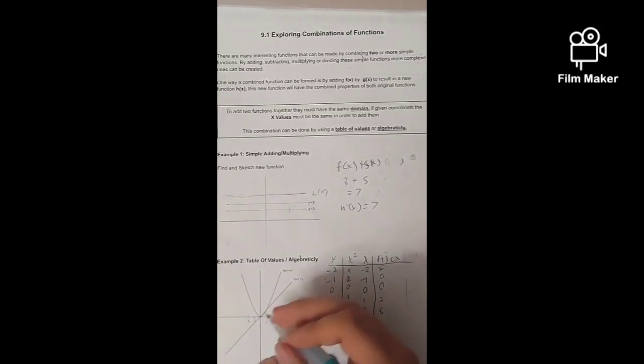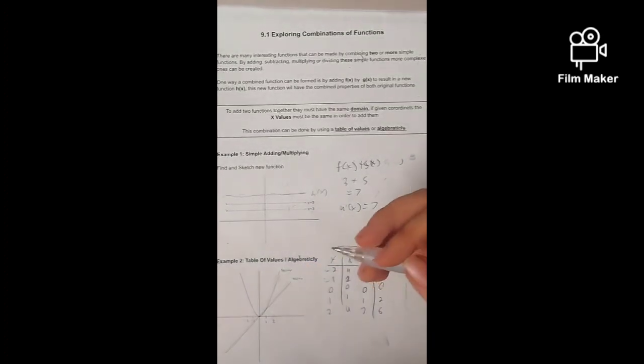And then you want to find out what happens when f plus g of x, which you pretty much get by adding these two functions. So 4 plus -2 is 2, 1 minus 1 is 0, 0 plus 0 is 0, 1 plus 1 is 2, and 4 plus 2 is 6. Now you've got the coordinates of the new function, which is pretty much this, and x. So now you write them down. You'll see the combination of both graphs.